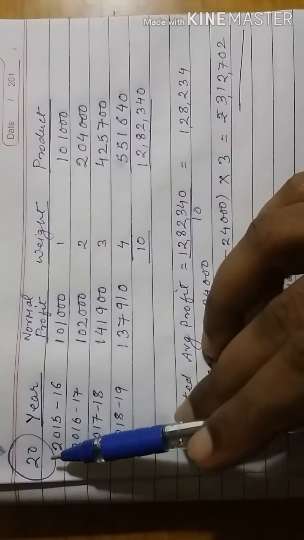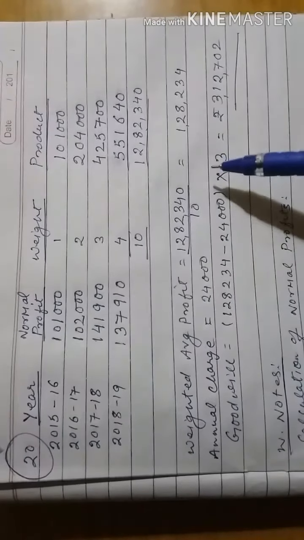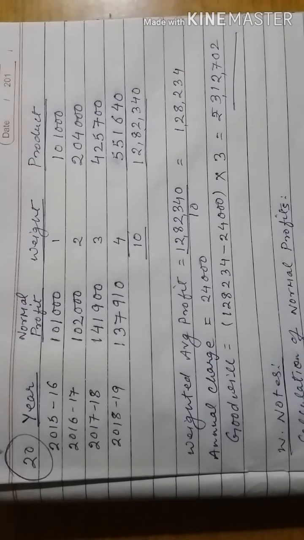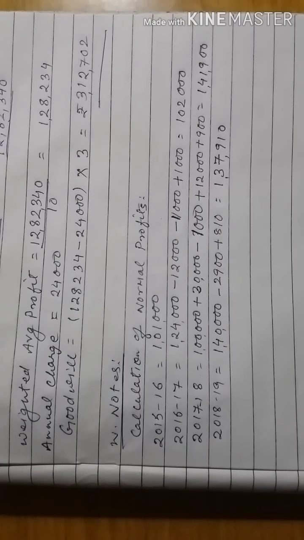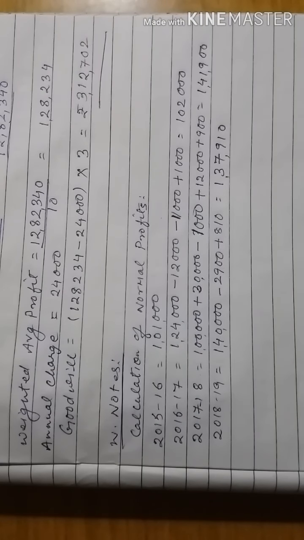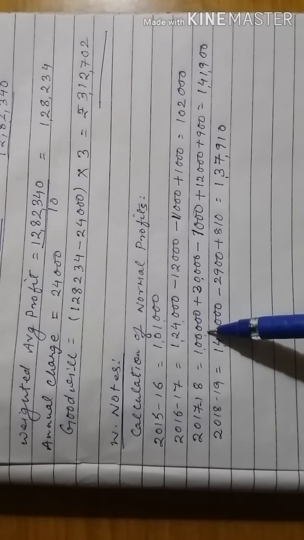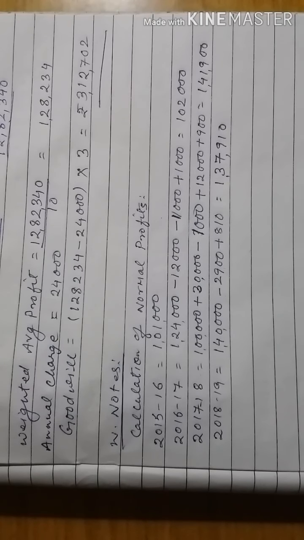Now at last we will discuss question number 20. Question number 19 you try yourself. In question number 20 again there are some adjustments to be done before calculation of weighted average profit. So straight away we come to the calculation of normal profits. In the question the profits given are 1,01,000, 1,24,000, 1 lakh and 1,40,000 for these 4 years from 2015-16 to 2018-19.